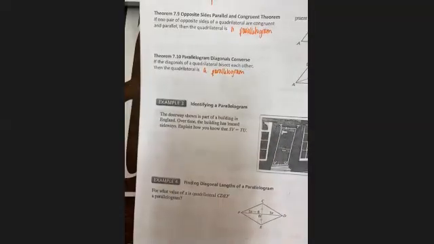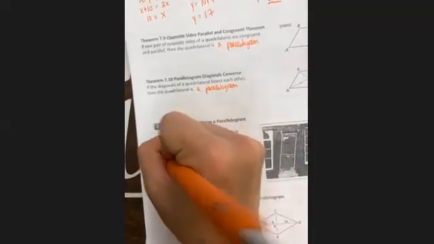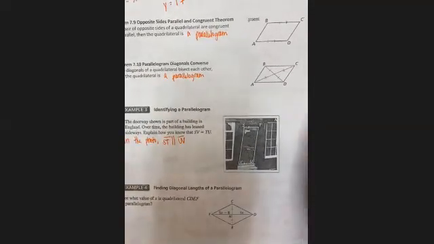Okay, example 3. It says the doorway shown is part of a building in England. Over time, the building has leaned sideways. Explain how you know that SV is equal to TU. Okay, so it says in the photo, you can see that ST is parallel to segment UV. Okay, and that is indicated by the little arrow.